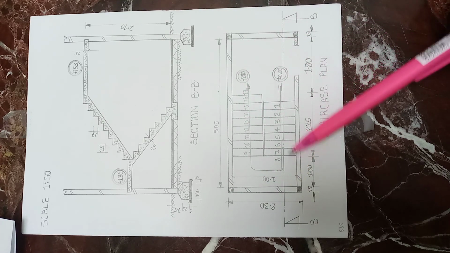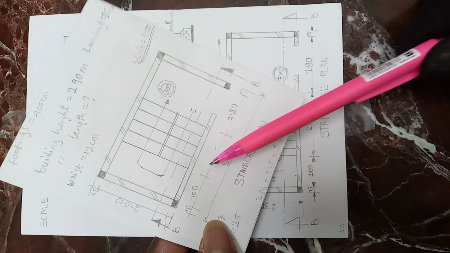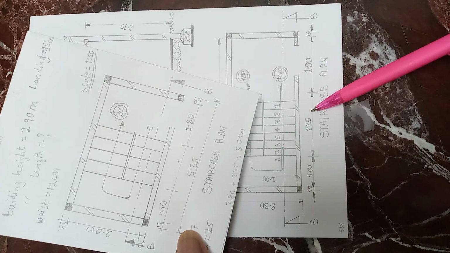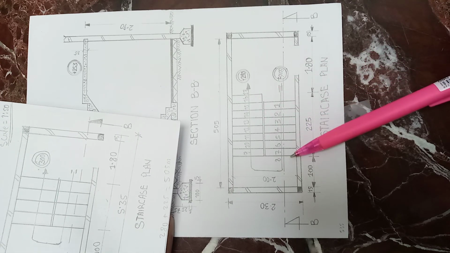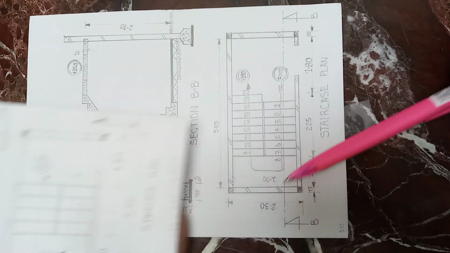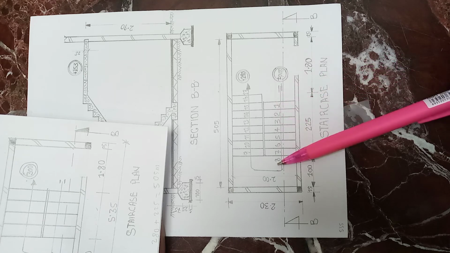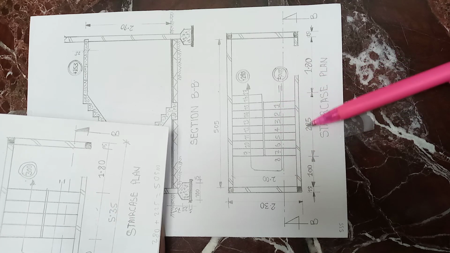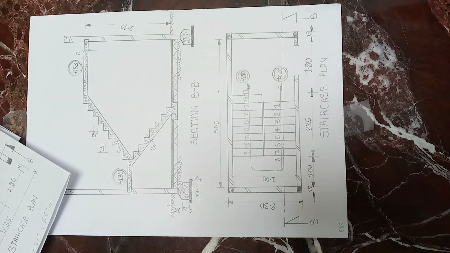In our plan this dimension was not given, but when we know the number of steps, we calculate it. Since we have been given the going to be 25, we use 25 times the number of steps to give us this distance. I'm sure you have seen everything clearly.